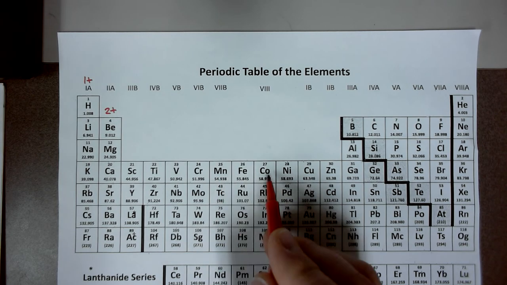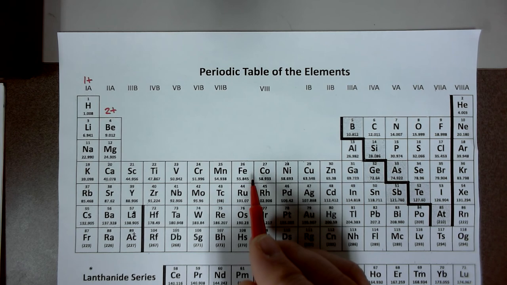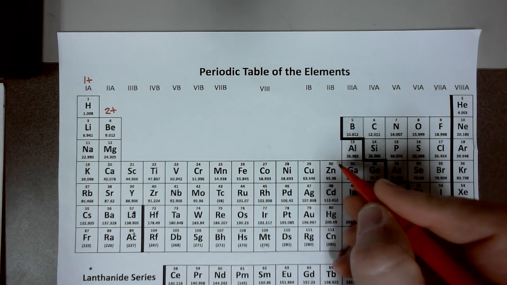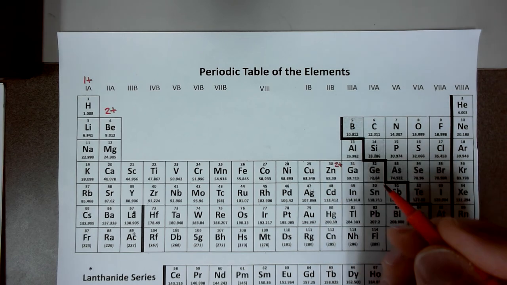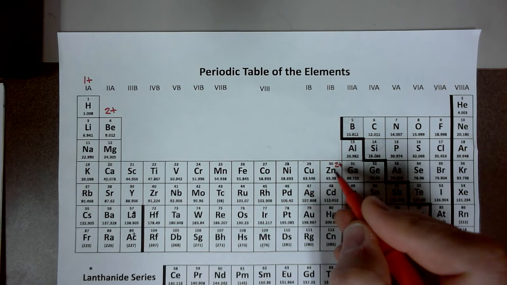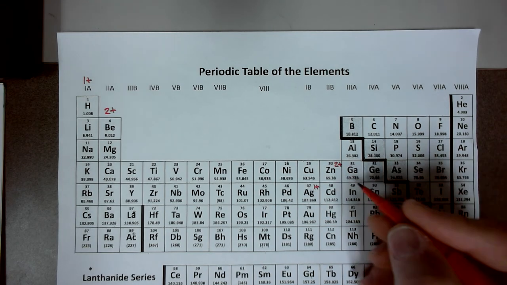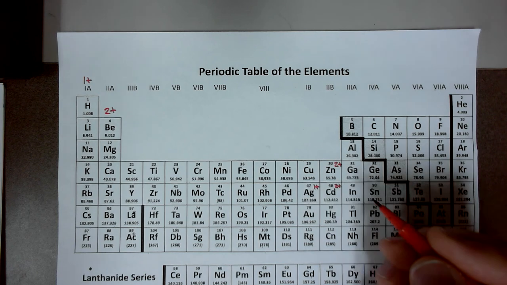The way we determine those charges is based on the anion, and I'll show you how to do that later. However, there are three transition metals that have charges that don't transition. Zinc will always be a 2+, silver will always be a 1+, and cadmium will always be a 2+.